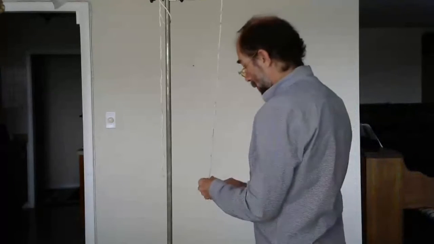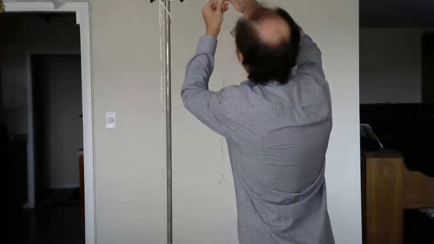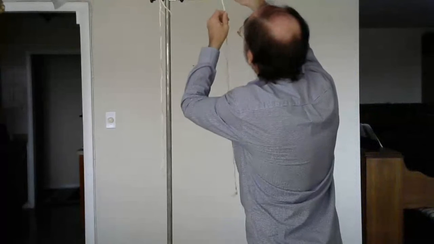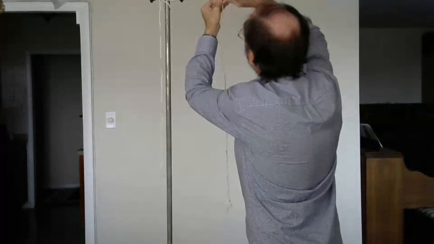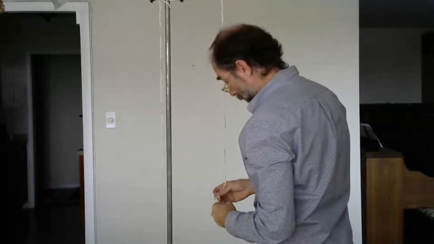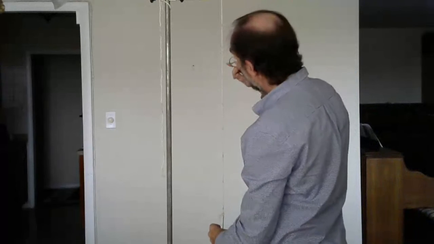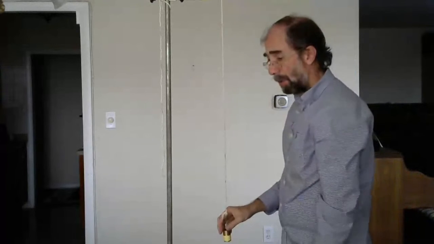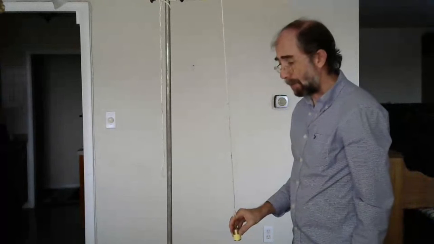Okay? Let's go on to the next one, which I have marked. And that's the last one I have marked. Okay? So 10, 20, 30, 40, 50, 60, 70, 80, 90 centimeter pendulum. 90 centimeter pendulum. I'm going to displace it by less than 15 degrees.